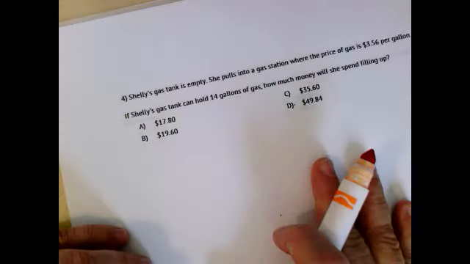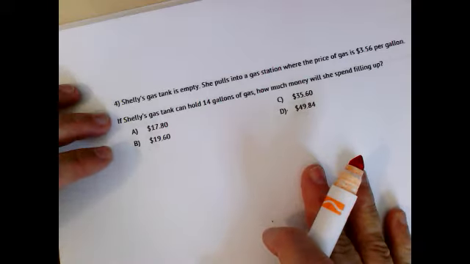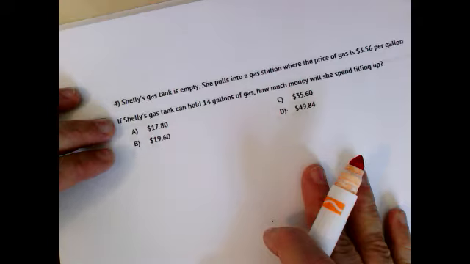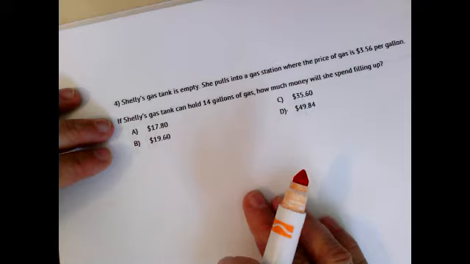Okay, this was question 4 about Shelly and her gas tank. It said Shelly's gas tank is empty. She pulls into a gas station where the price of gas is $3.56 per gallon. That's expensive gas. If Shelly's gas tank can hold 14 gallons of gas, how much money will she spend filling up?